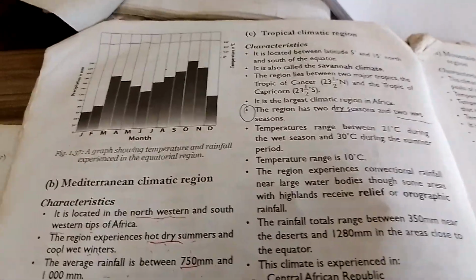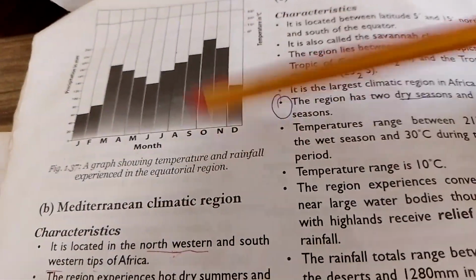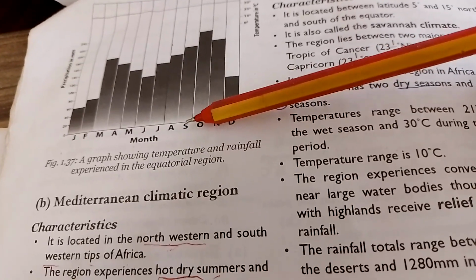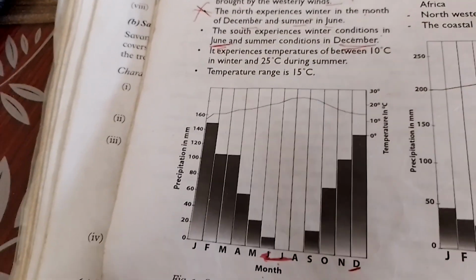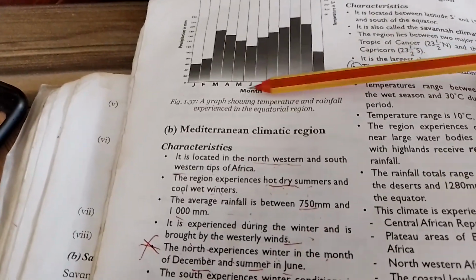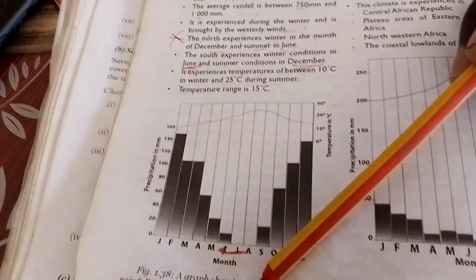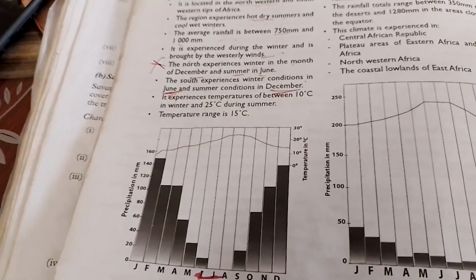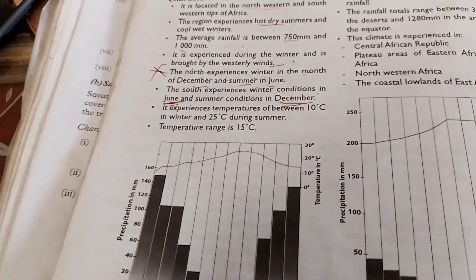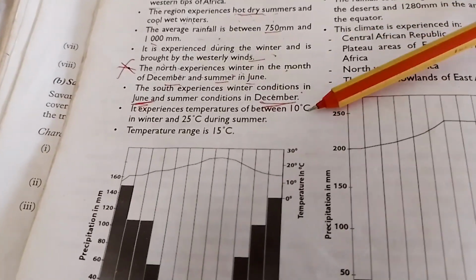I want us to look at my screen so that we get something small here. If you can see, this is a Mediterranean climate. Then this one is also a Mediterranean climate. You see the two different figures. This one is different from this one in terms of how it is drawn. So sometimes they might draw this one, then somebody answers it as a question from savanna, where the temperature was between 15 and 25.